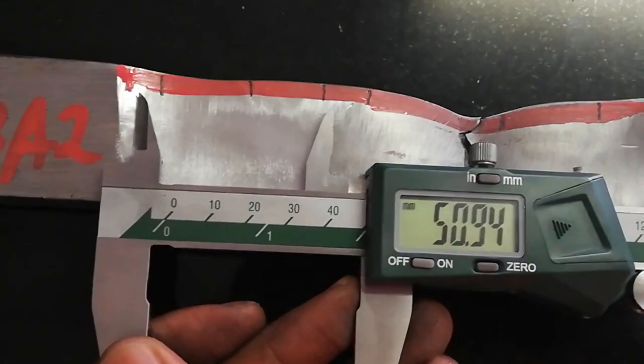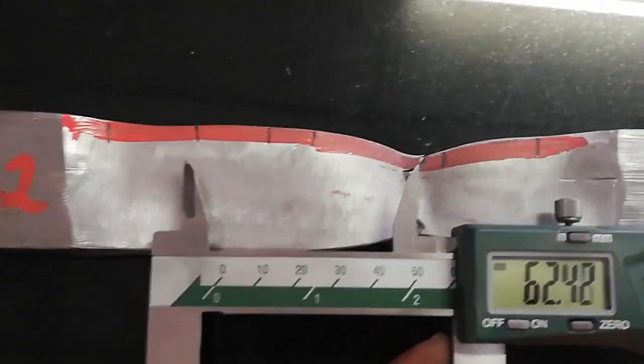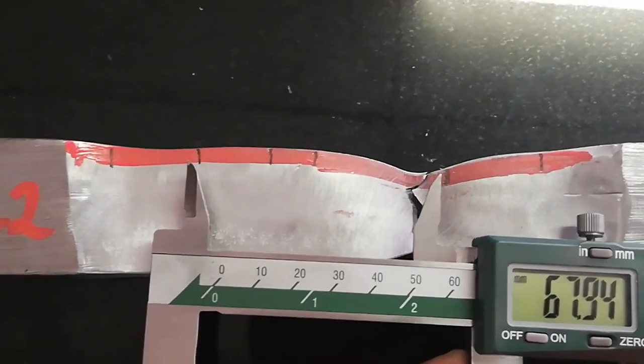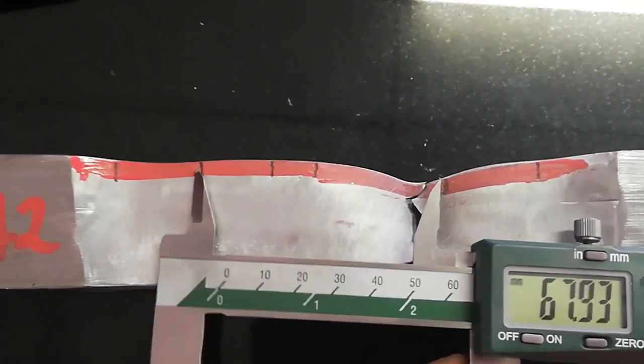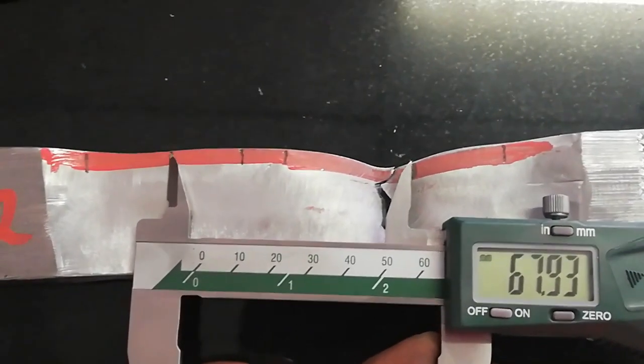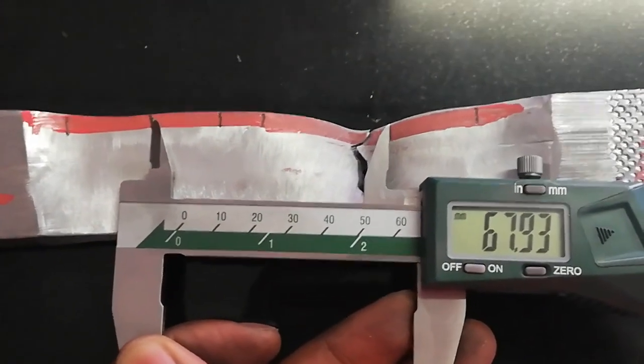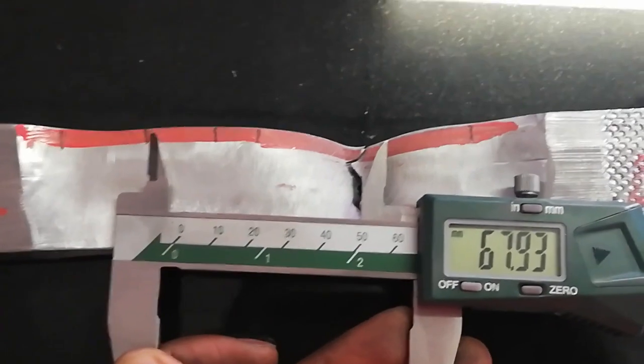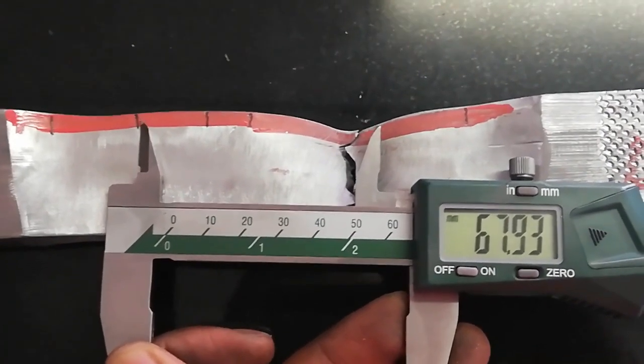So now if I have to measure my extension now, you see my marks there. So now I'm at almost that is 67.93, so 17.93 millimeter extension.